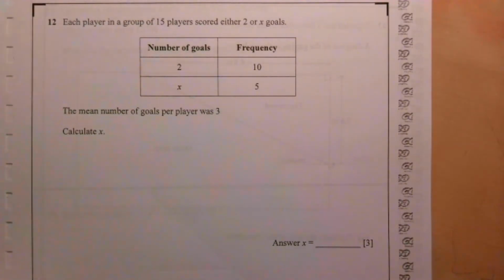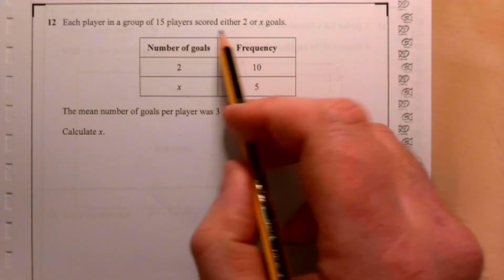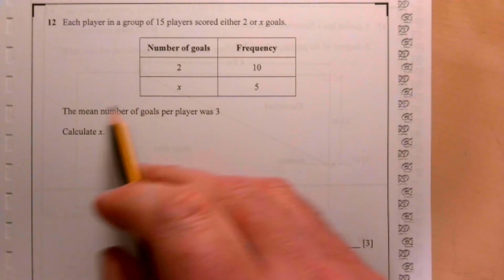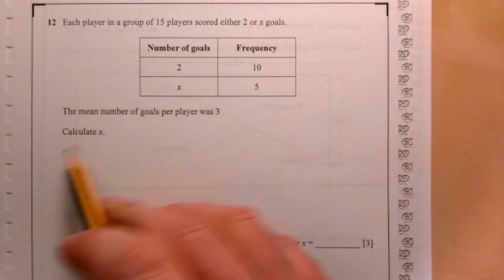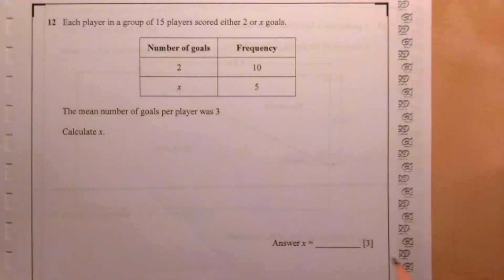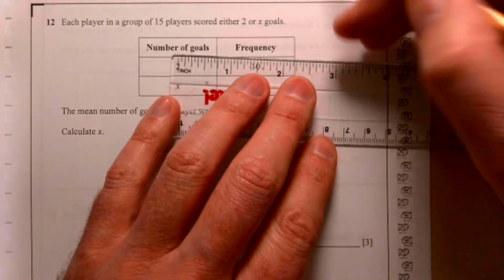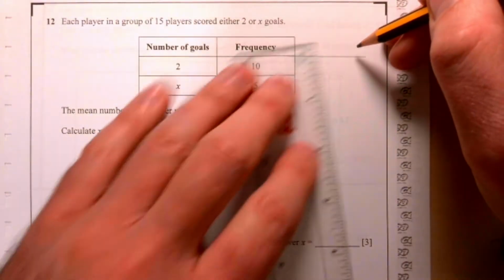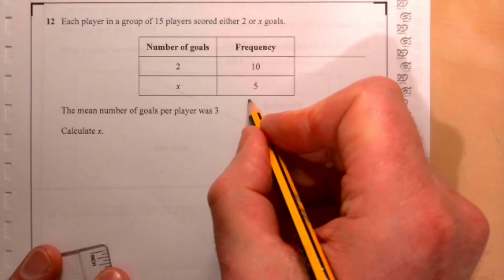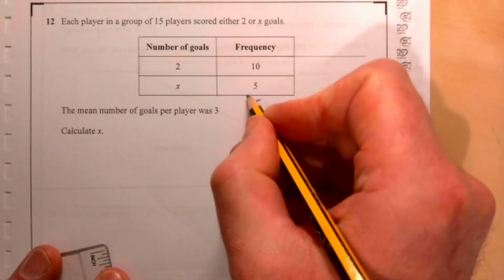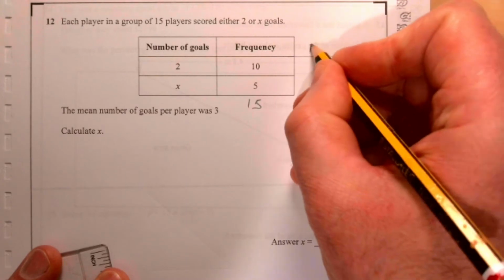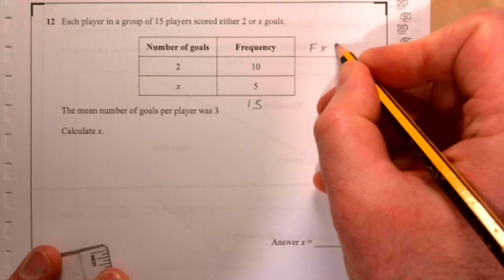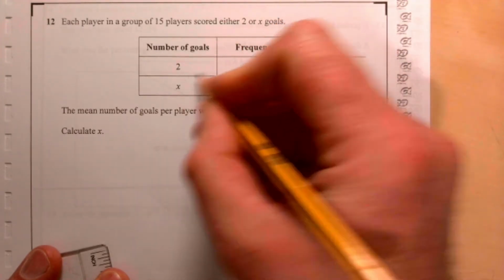Question 12 then, each player in a group of 15 players scored either 2 goals or X goals. The mean was 3, so we need to calculate X. So how would we find the mean if we were doing things then as normal? Well, we would be doing this, so it is 15, so we find the total of the frequency, and then we do frequency times X, if you want, so not that X.